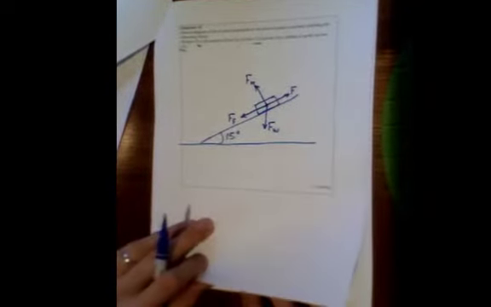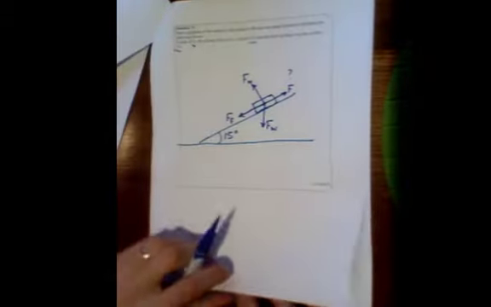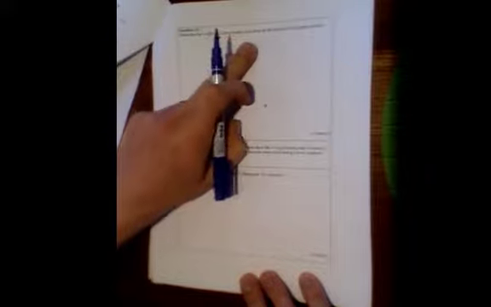Okay. Now, determine the value of F, which is this, that will move the block up the incline at a constant velocity. Okay, you see this, and immediately your physics brain should snap into line and say, sum of forces equals 0 newtons.